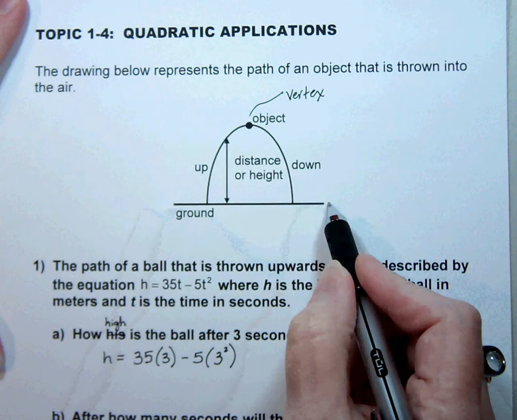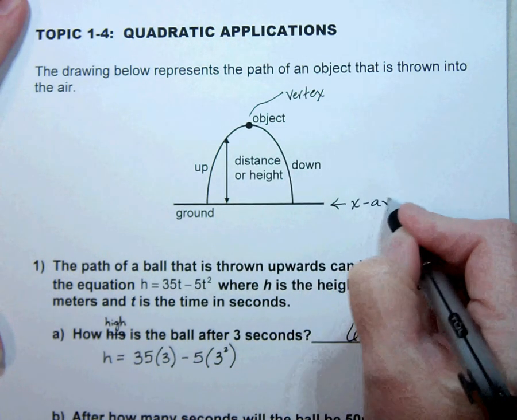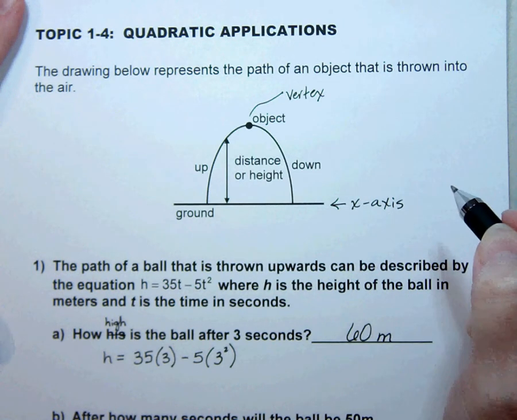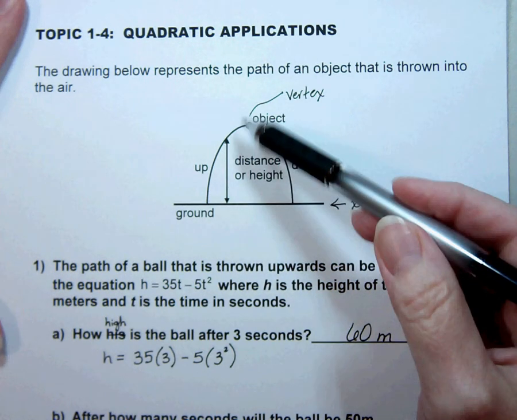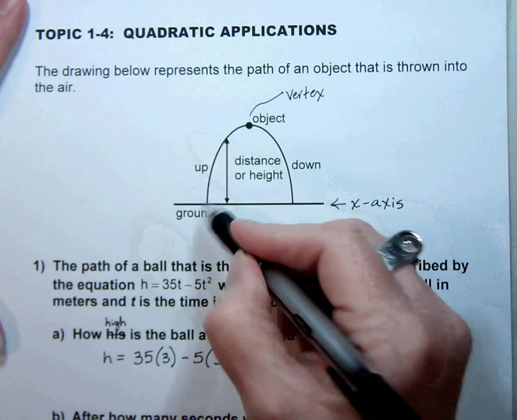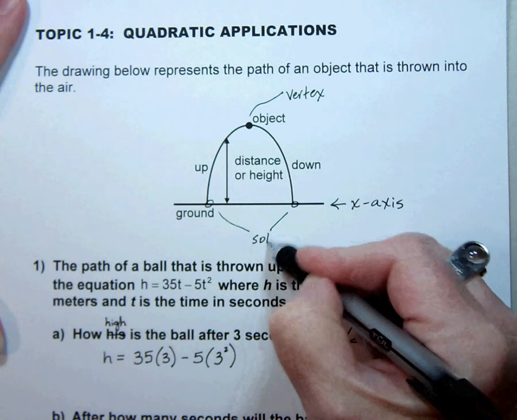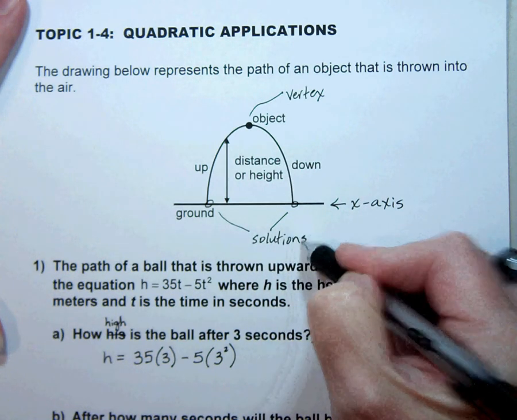The x-axis is usually represented by the ground in a word problem that describes height. Your height is your vertical distance, and the ground is usually, remember, the solutions of the quadratic equation.